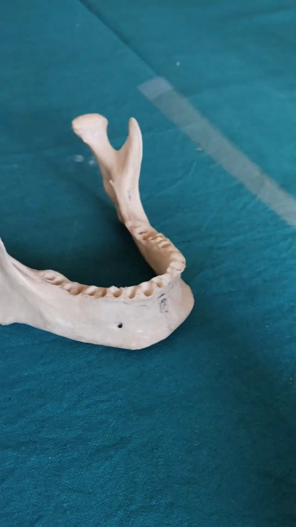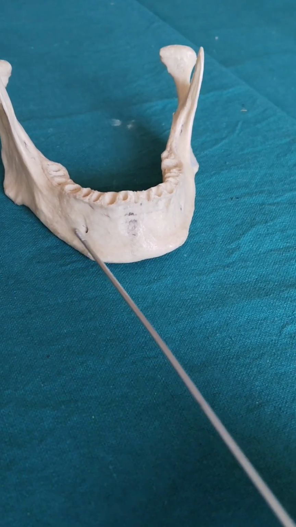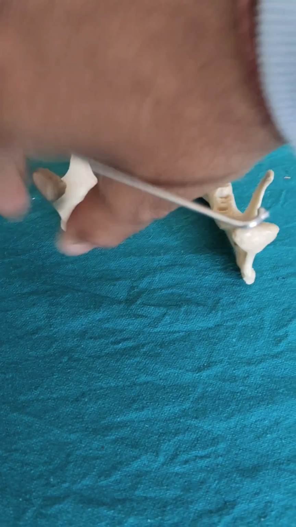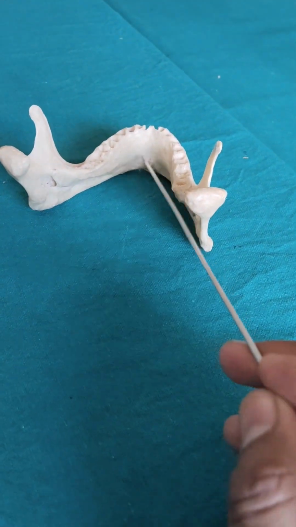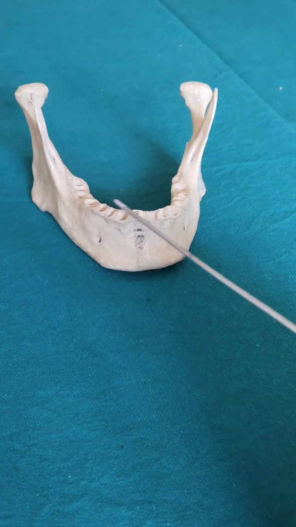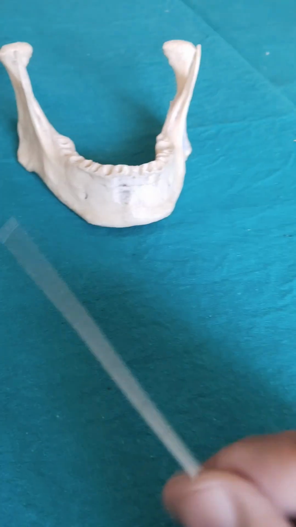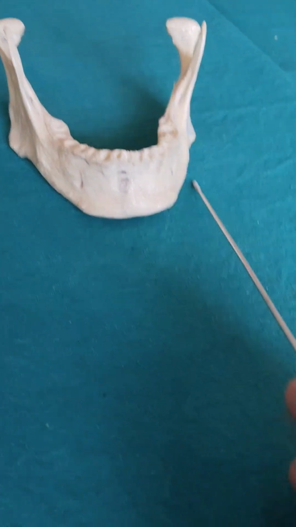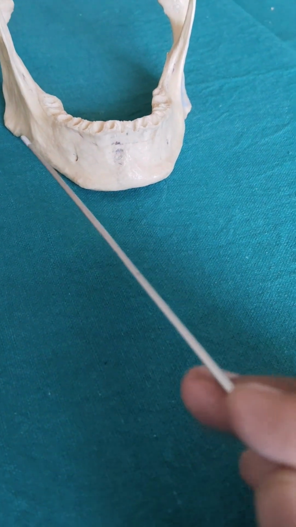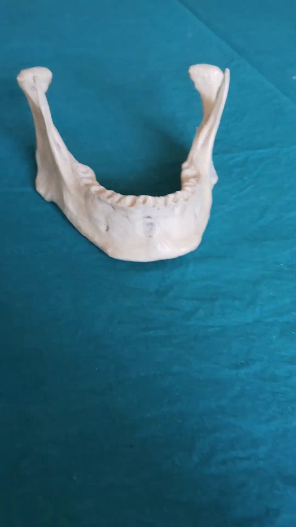Now talking about the body, the body has two borders and two surfaces. This one is the outer surface, and this one is the inner surface. Is it clear? Outer surface and inner surface, and it has two borders. This is the upper border, which gives attachment to the teeth, and this is the lower border. This is called the base of mandible. So it has two borders, upper border and lower border. This one is the outer surface, and behind here we have the inner surface of the mandible.